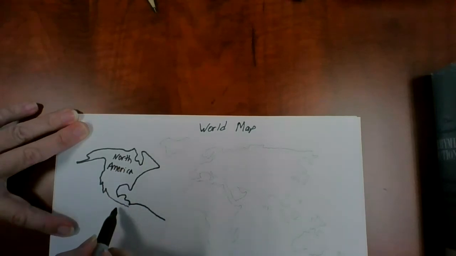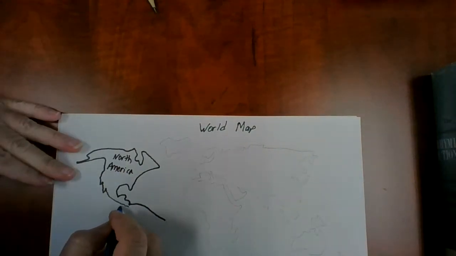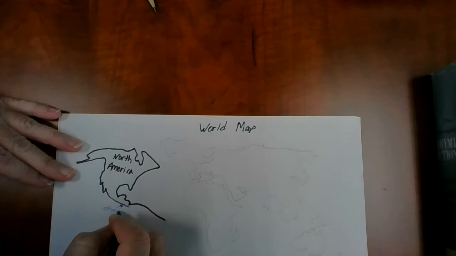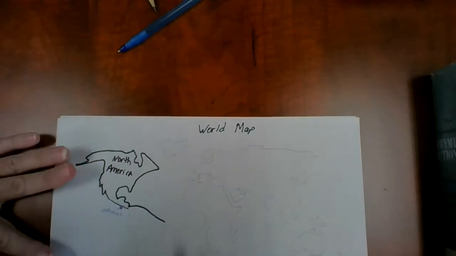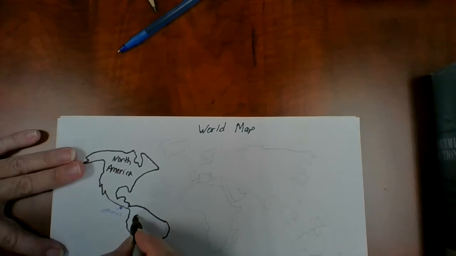And you'll notice that North America connects to South America. Right here we have a narrow strip of land called an isthmus. That's a term that you'll need to know by the end of the year. It's just a narrow strip of land connecting to a larger piece of land. Right here is South America. Again, it's part of the name, so I'm going to capitalize.